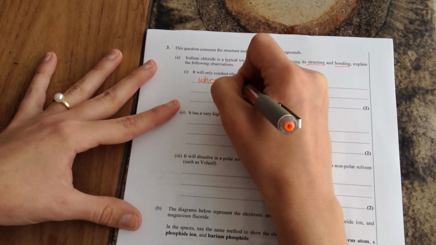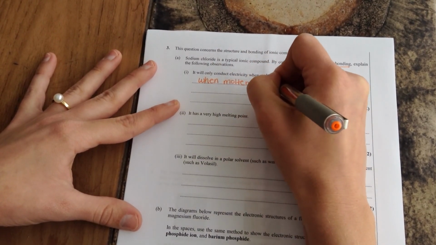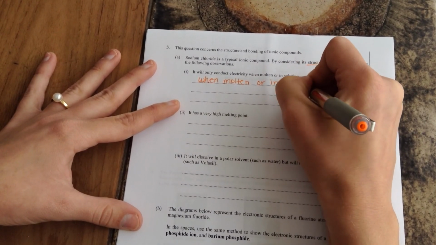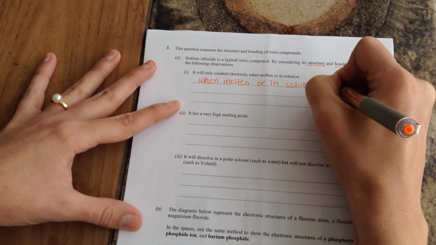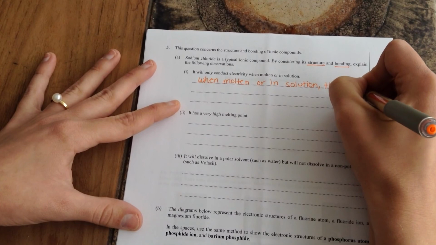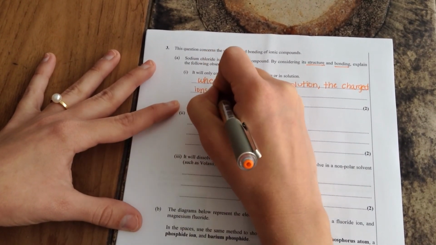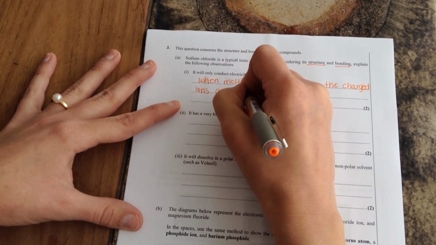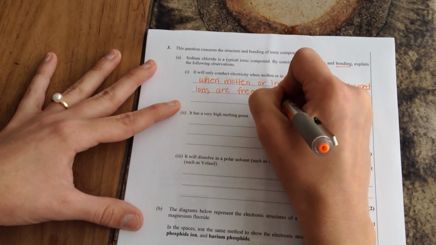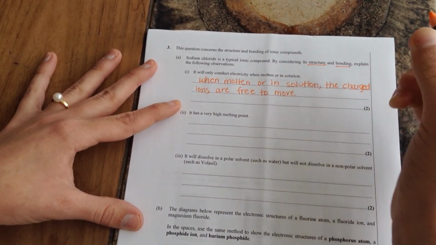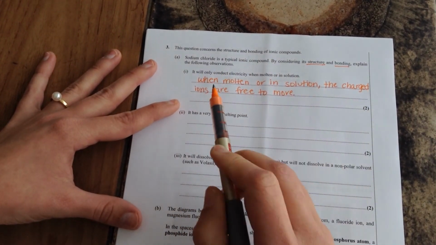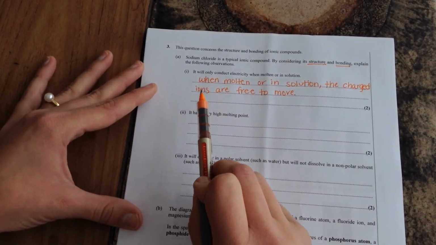So when molten or in solution, the charged ions are free to move. Not electrons, okay? Ions. We are in an ionic compound. Our charged particle is ions.